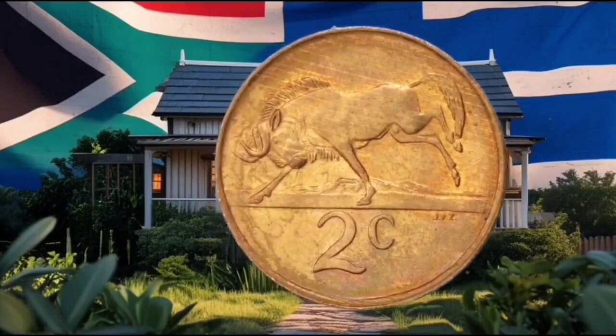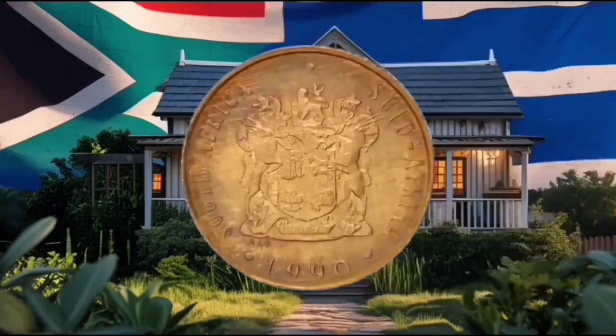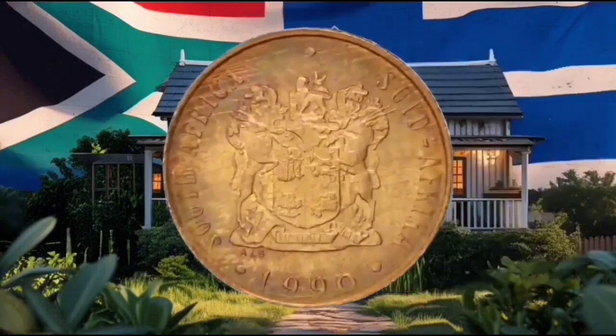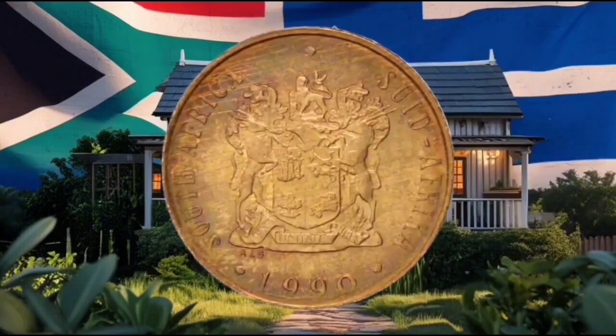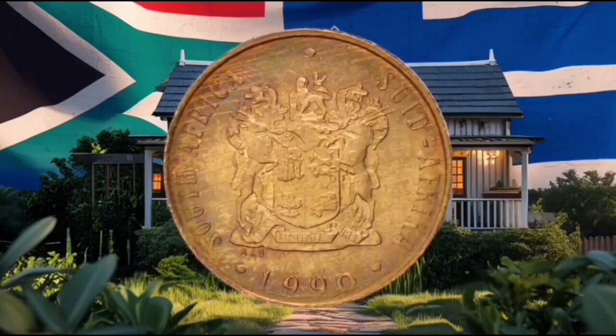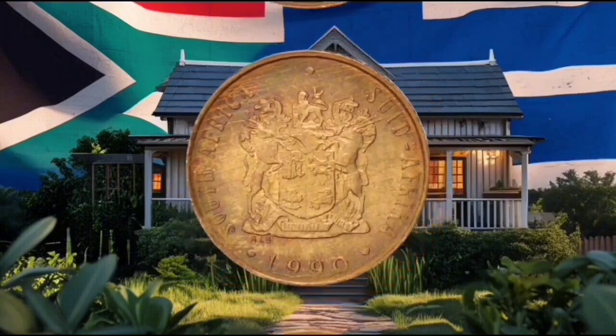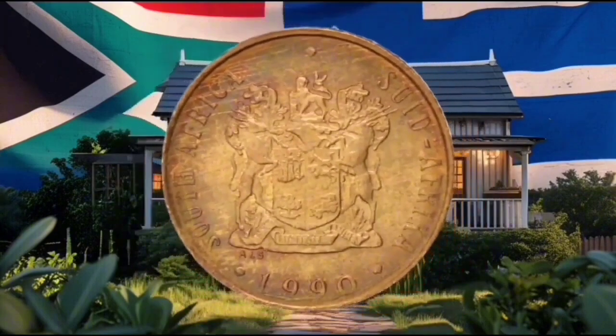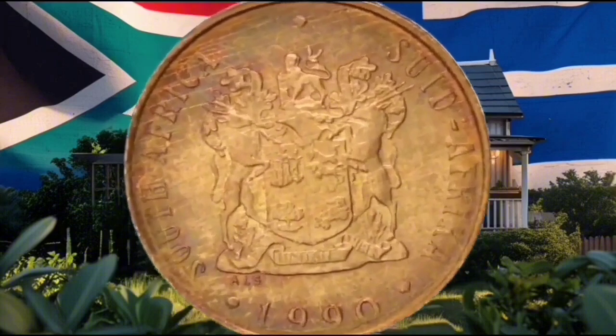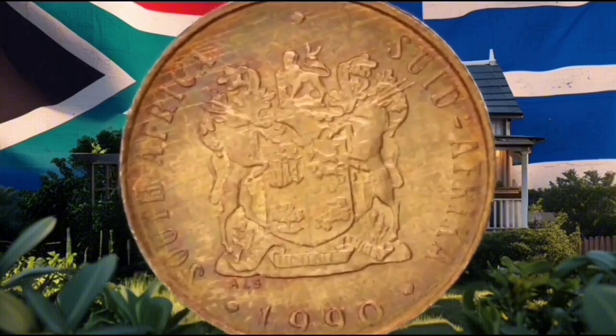The 1990 South African 2 cents coin is part of the country's second decimal coin series, which was introduced in 1965 after the changeover from the South African pound to the rand. By 1990, the coin had seen several design and metal changes, making each version a collectible in its own right.